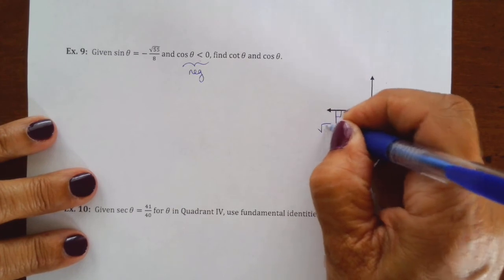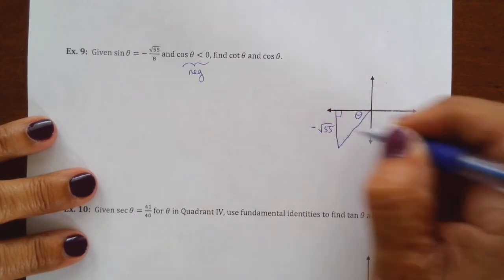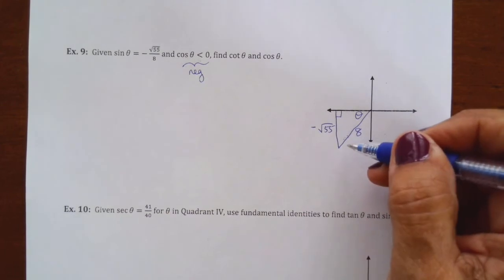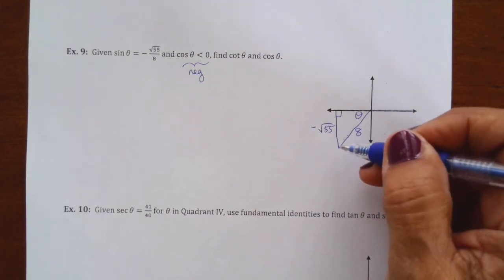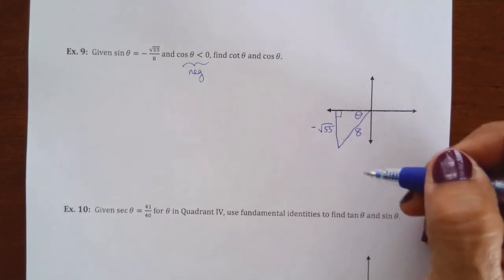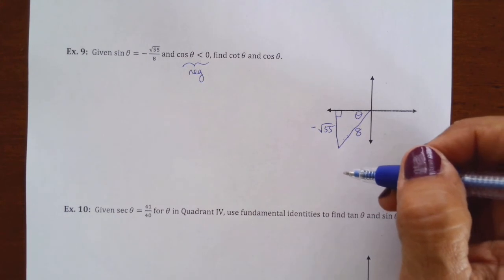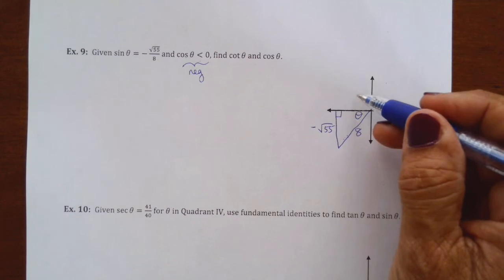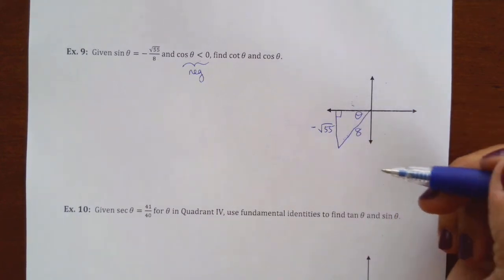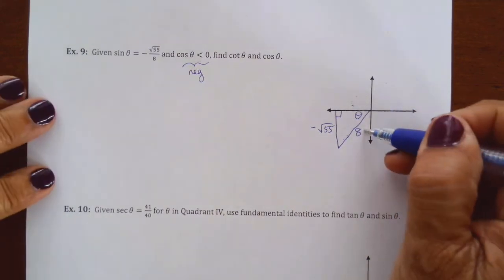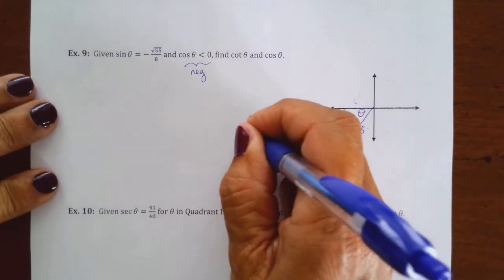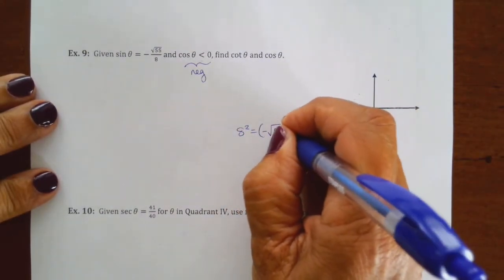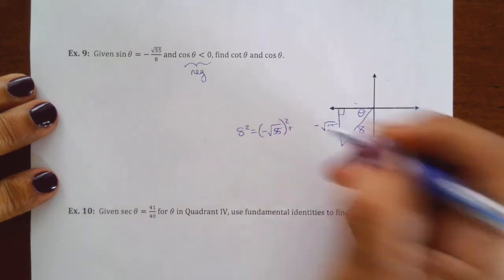So this would be the square root of 55, negative, and this would be 8. Okay, so not the unit circle because the radius is 8. But I'm still using the same information because I know that I can find these values. So I need to figure out this value by doing the Pythagorean theorem. Remember this is your hypotenuse. So 8 squared equals negative square root of 55 squared plus x squared.